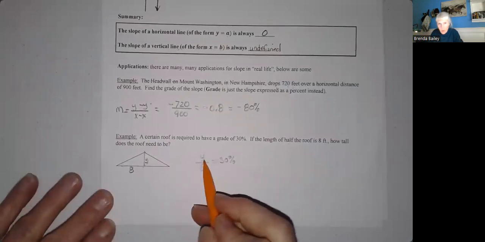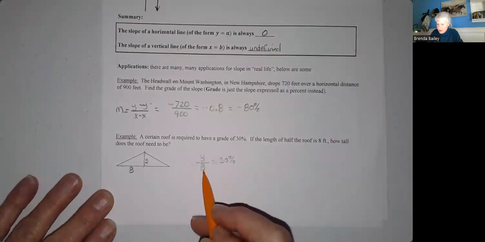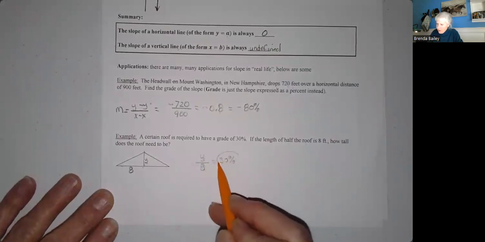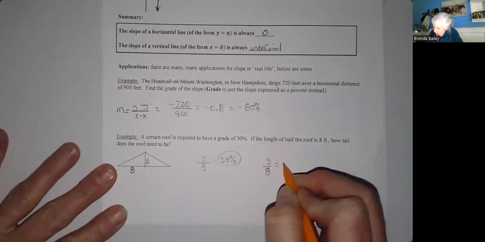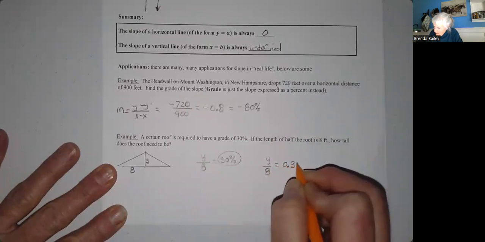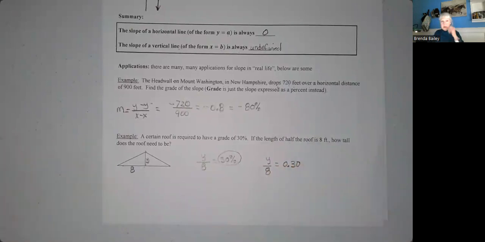So the slope, change in the y's, I wonder if that went down. I don't know. Yeah, it's done. So the change in the vertical over the change in the horizontal is 30%. Well, you have to get rid of percent signs before you can multiply or divide or do any of your math with it. So we're going to go y over 8 equals 0.30. Sometimes I forget that 0 in front, the placeholder. Now you're going to solve it for y by multiplying both sides by 8, and you're good to go.